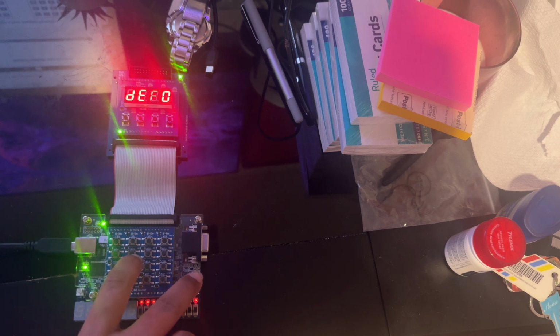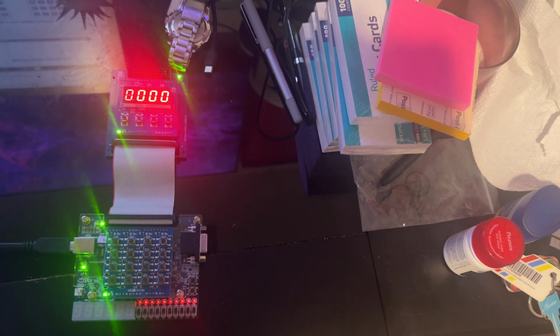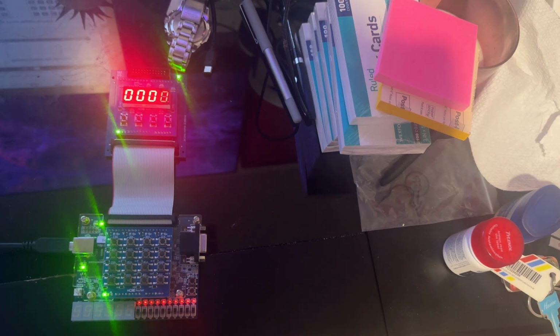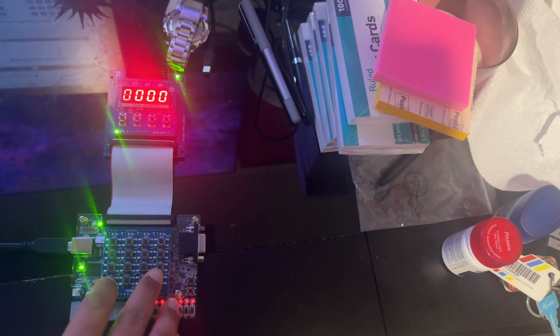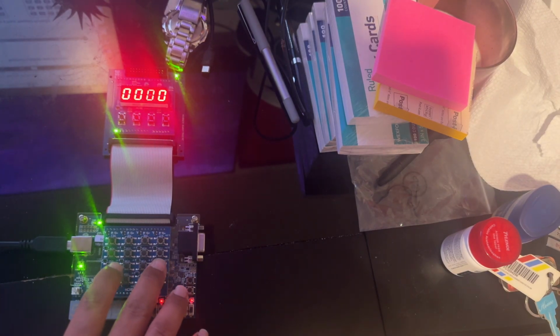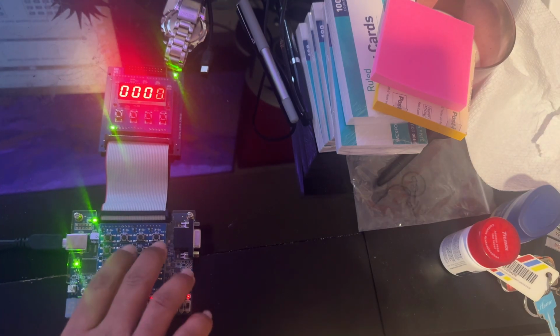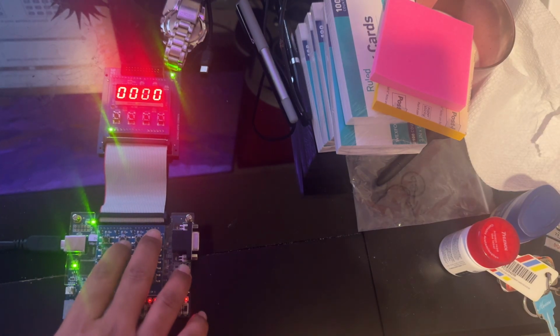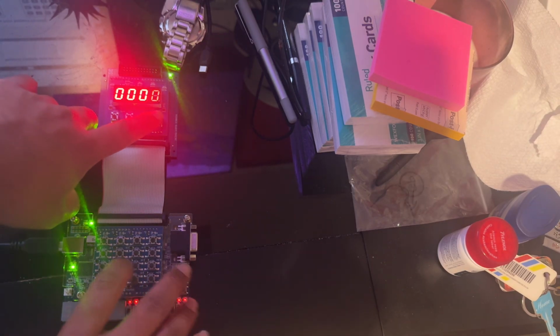I'm going to reset the board, and I'm going to put in the second value, which is FEDCBA9876543210. And I'm going to do the same of starting it, loading that in.